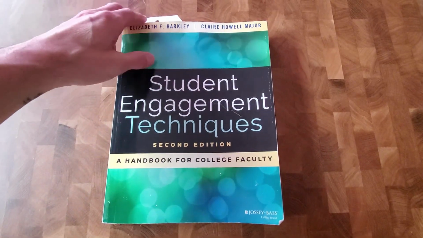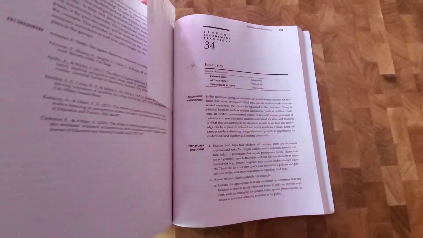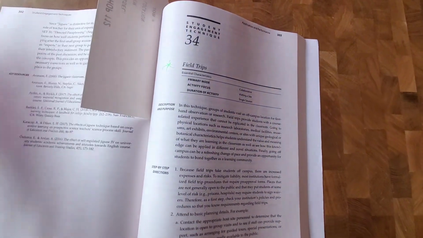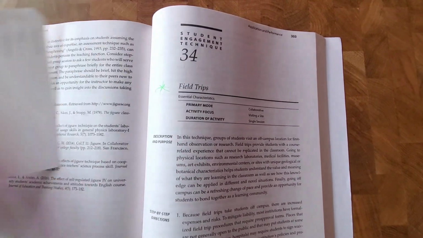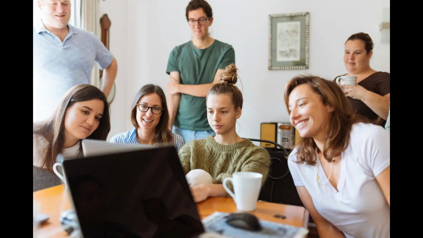Today we talk about field trips, set number 34 of Barkley and Major's student engagement techniques. Field trips are designed to create an opportunity for students and instructors to visit off-campus locations to observe and research course-related topics within the community.